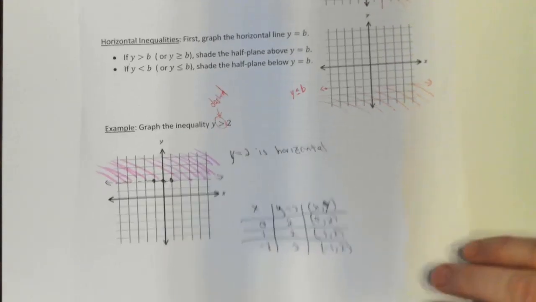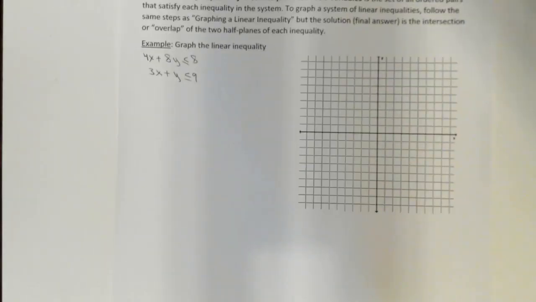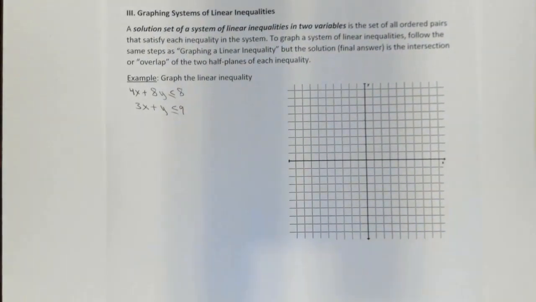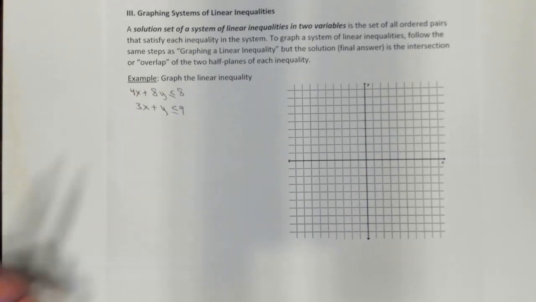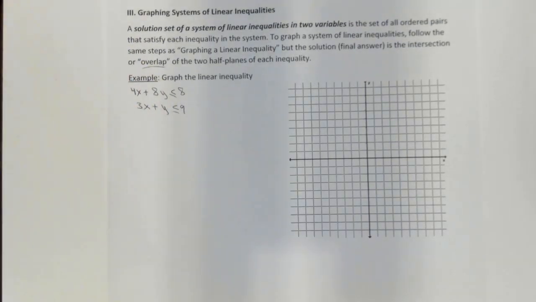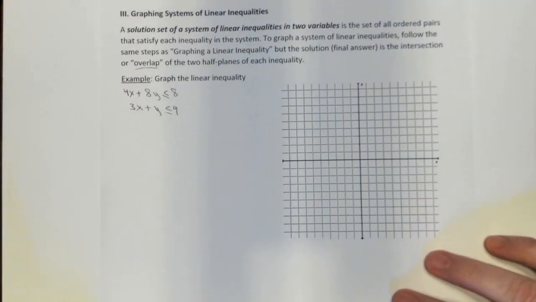All right, and we got one last question. This is now a system of linear inequalities. So basically, we will work it the same, but we have to do each of these separately. So I'll do the first one. We'll treat it like an equation. Then we'll shade for that one. Then I'll work the second one, treat it like an equation, then shade for the inequality. And then the region where the two planes overlap is the answer. Okay, so let's do that.